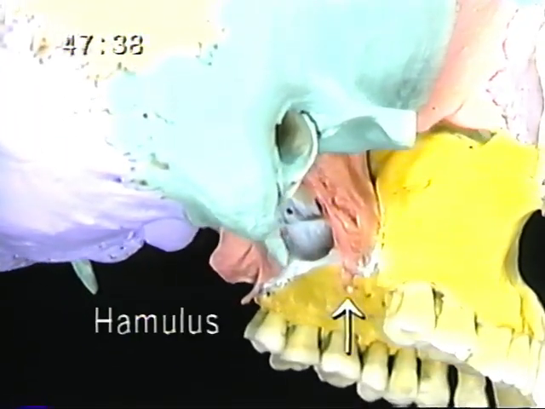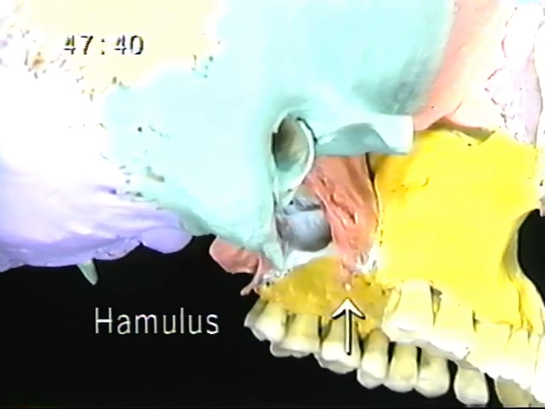This little hook is the pterygoid hamulus. It's a pulley, as we'll see later. The last bone on our list of large facial bones is another quite complicated bone, the ethmoid.